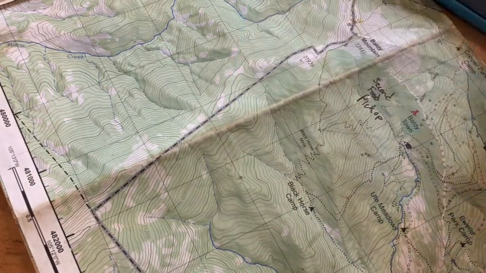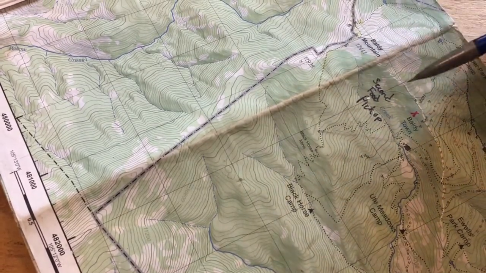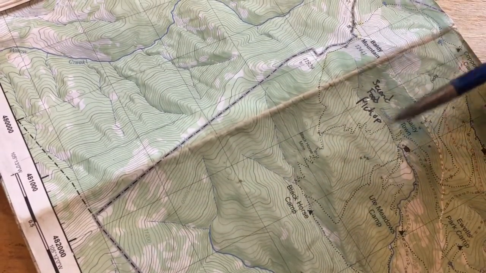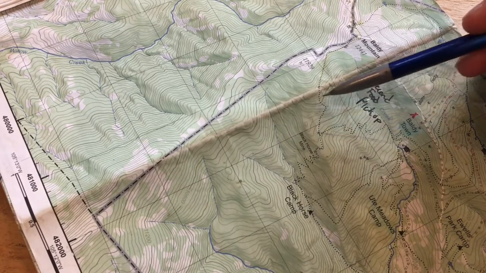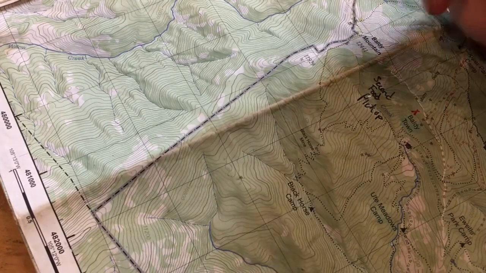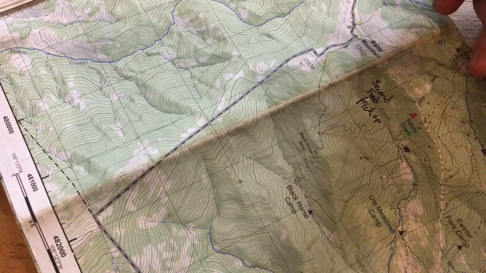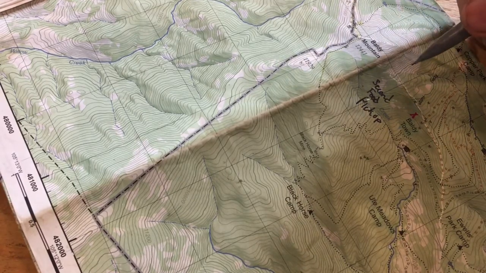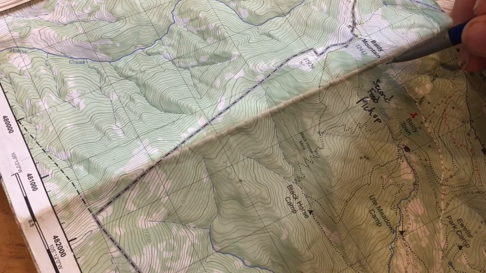Now you might ask, why can't I just go straight up the mountain like this? Well, you can't go straight up the mountain because A, you should always follow improved trails or trails that have been designated and maintained. You should never bushwhack. And also because, as you can see, there's a bunch of squiggly lines on this map. Those squiggly lines actually mean something. They represent your elevation. In this case, each line represents a 50-foot gain in elevation.